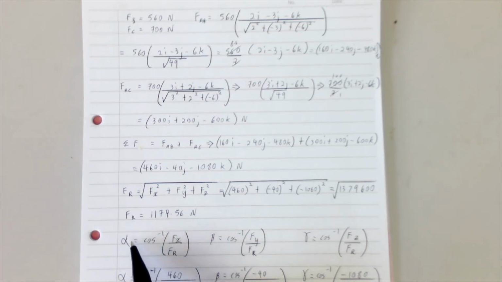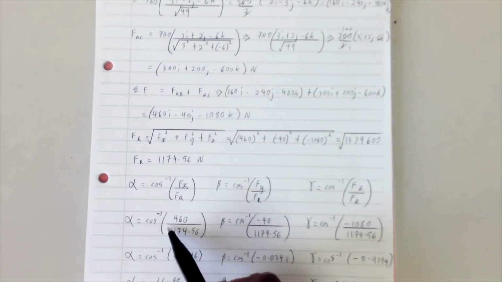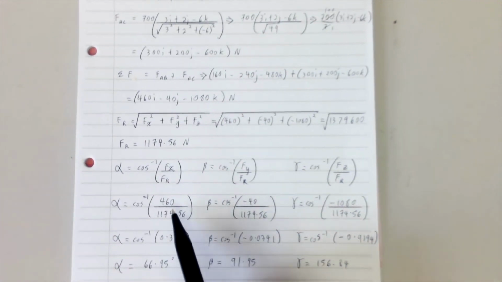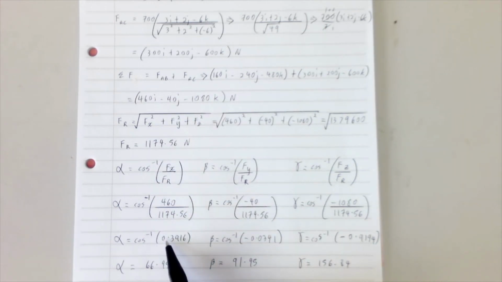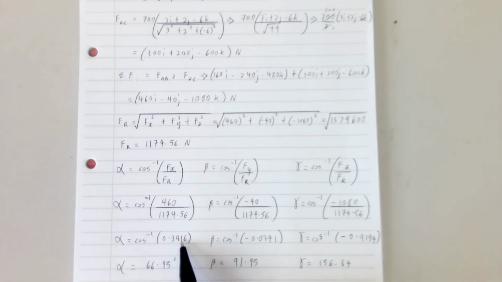Next we're going to find the angles alpha, beta, and gamma. For angle alpha, it will be cos inverse of Fx over FR. When we substitute and solve, it gives 0.3916, and cos inverse of 0.3916 gives 66.95 degrees.